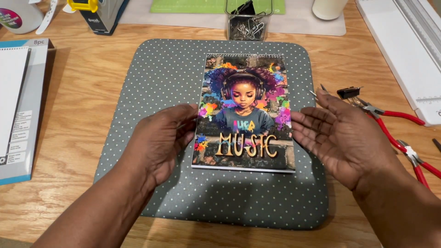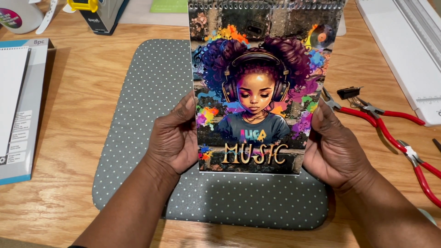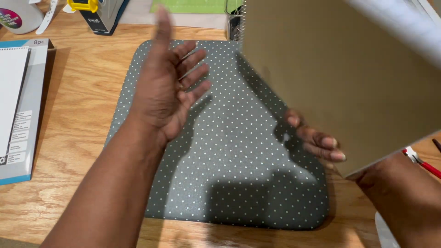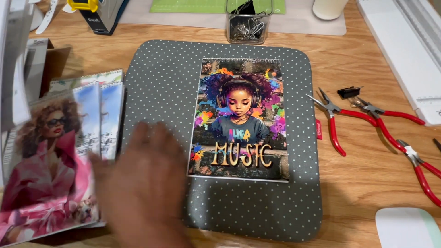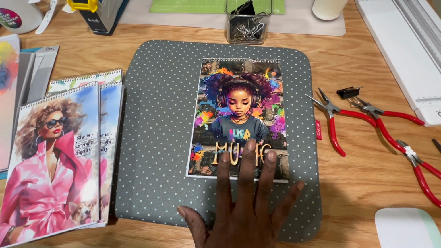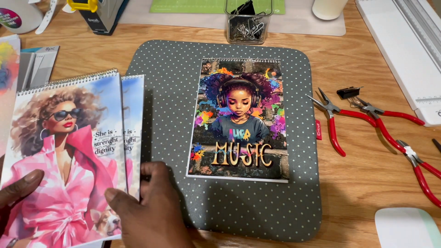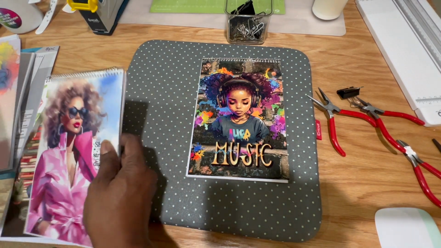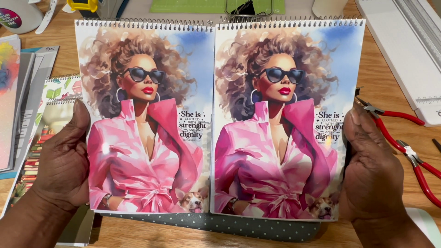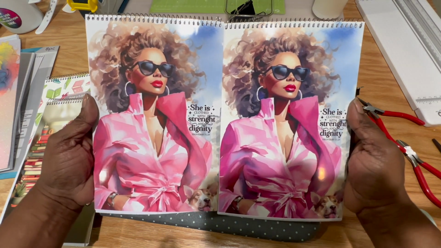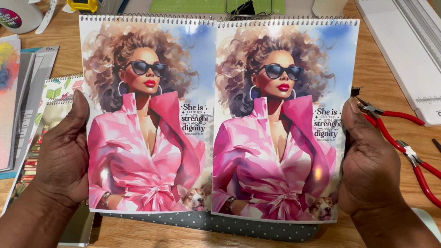So there you go, guys. This is a tutorial on how you can make your own spiral notebooks. Now I'm going to show you some other ones. As I told you, this was done with the DollarTree paper. One of these was done with DollarTree, and one was done with the Walmart Pen+Gear paper.